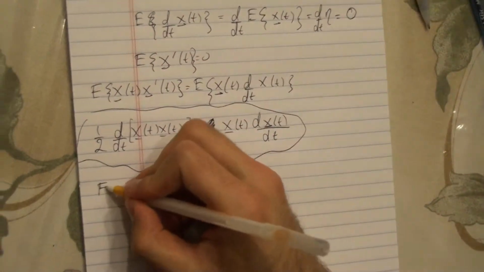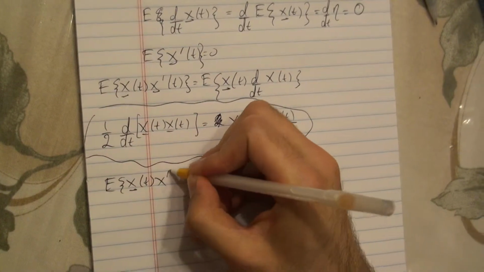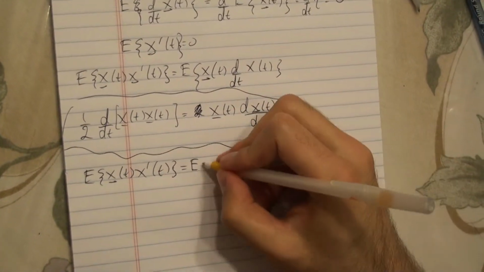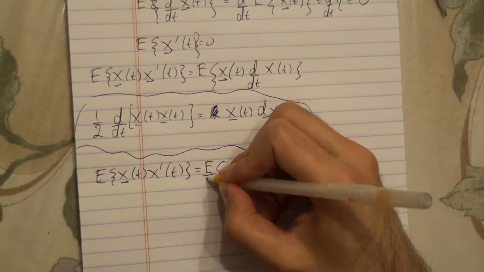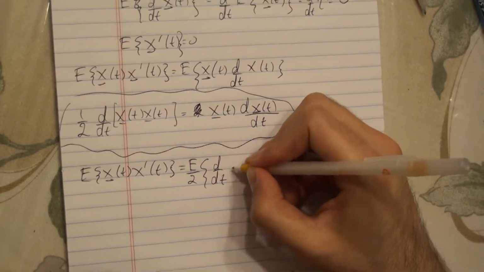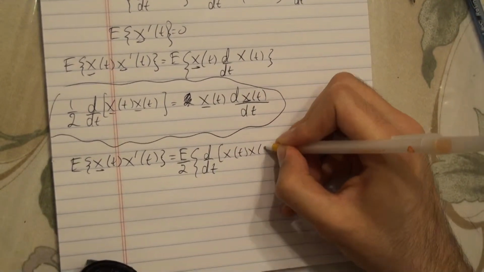So we have the expected value of x of t times x prime of t is equal to the expected value of, with the 1/2 taken out in front, d/dt of x of t times x of t.